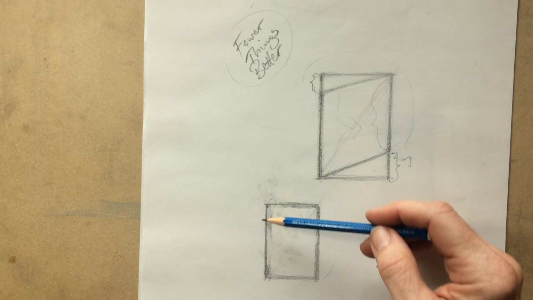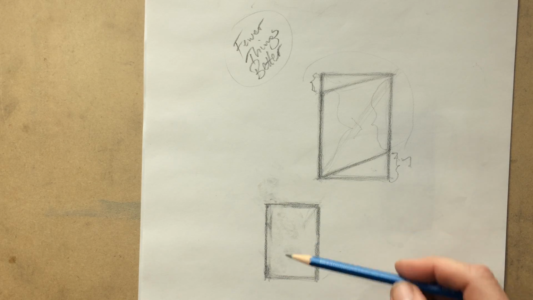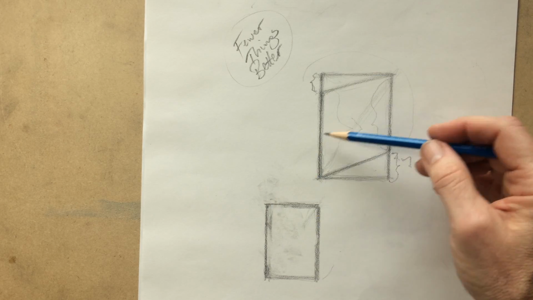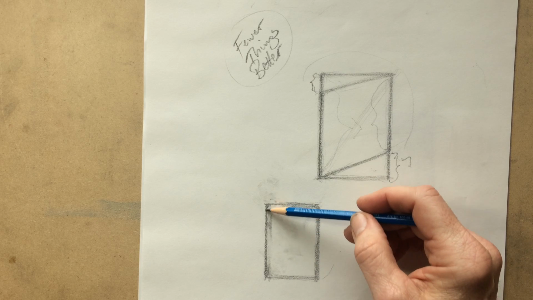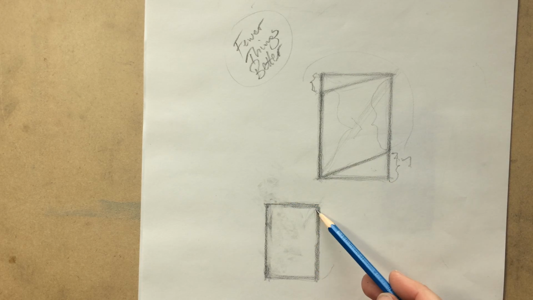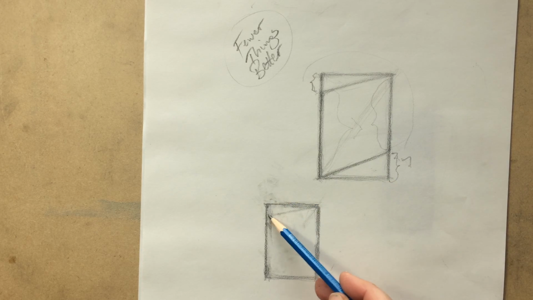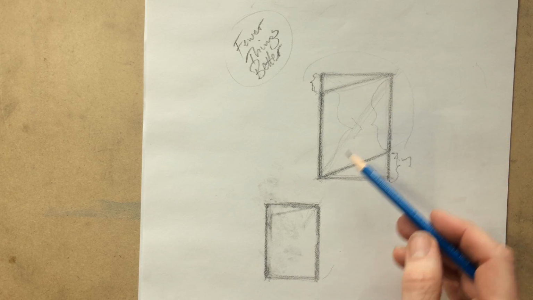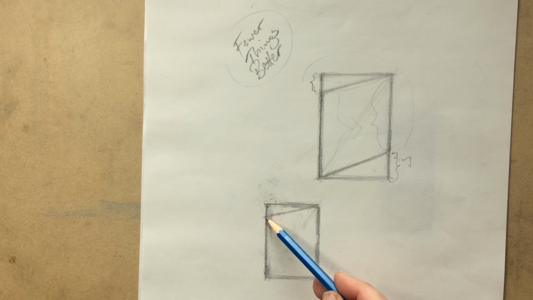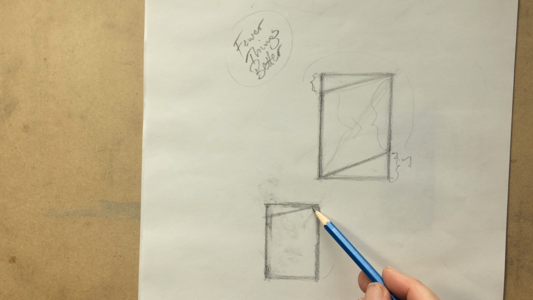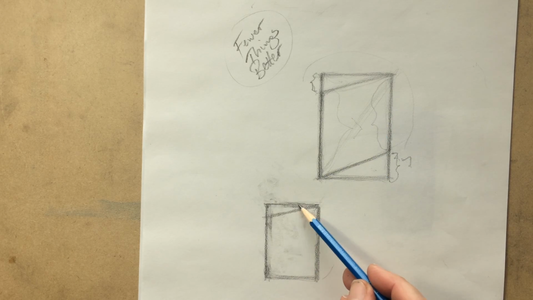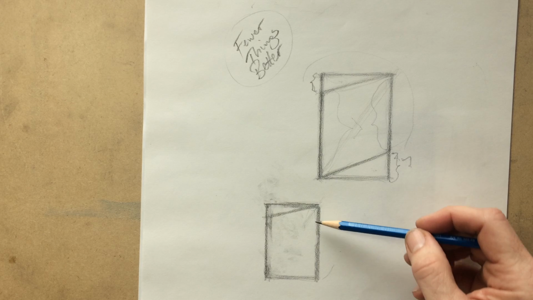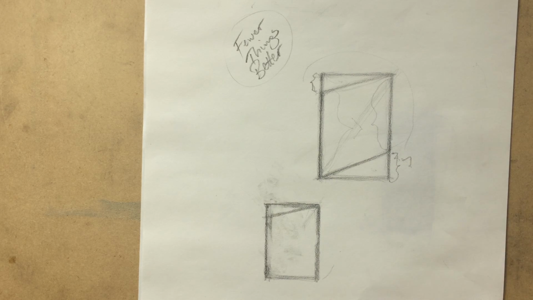So that has me honing in on the proportions of that outer rectangle in a way that I'm a little bit more confident of. And now I'm going to think about this triangle. Man, I'm having trouble. And this triangle.